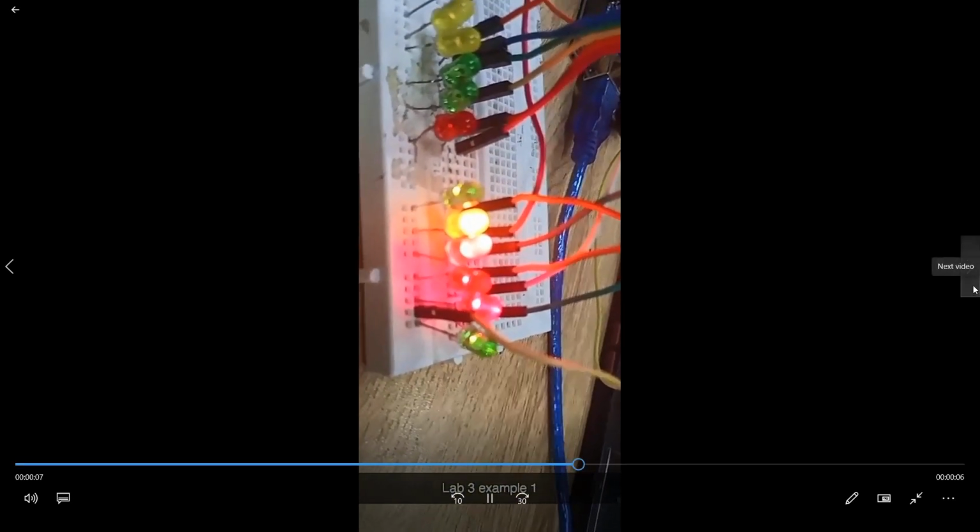One minute, this needs to be grounded from here, okay, and from here 5 volts has to be given. This is example number one. Now let us move towards the next video.